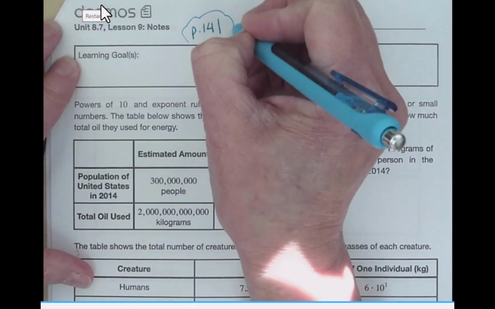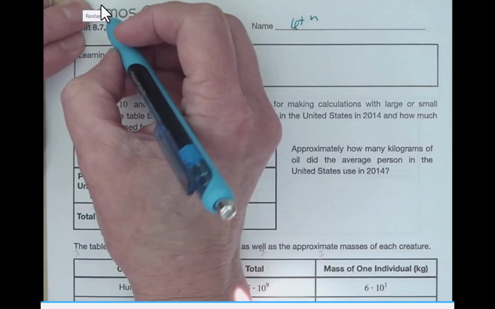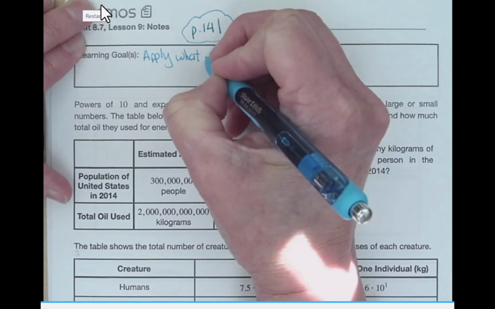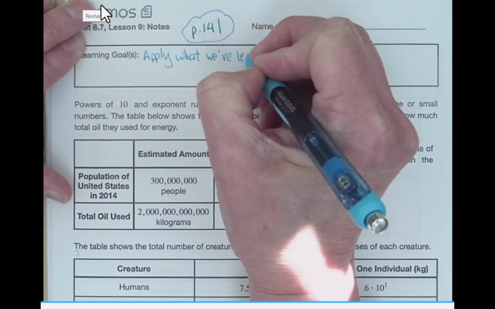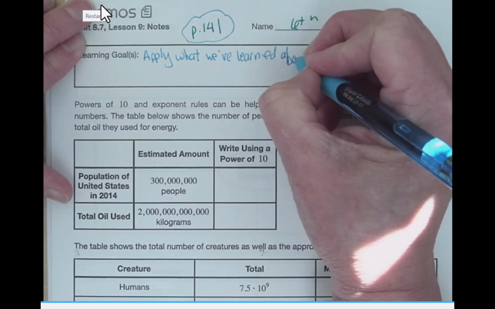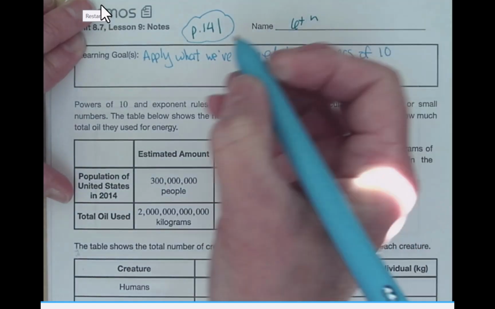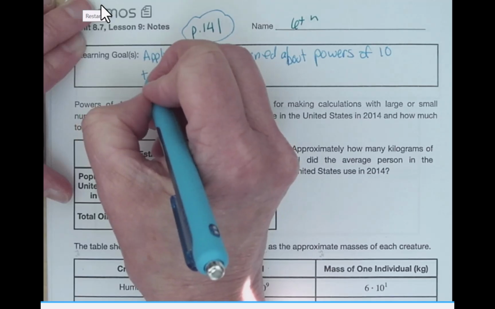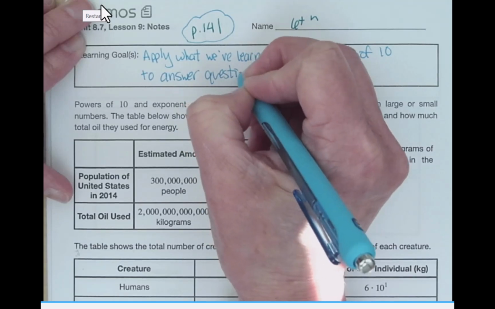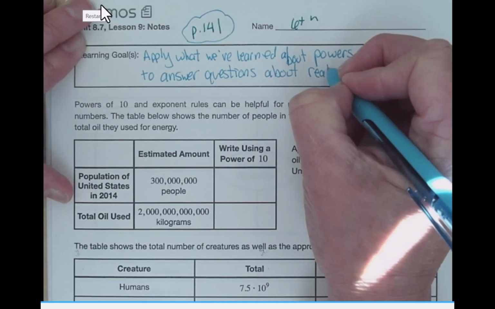All right, we're on page 141 in your notebook, and our goal is, like we said, to apply what we've learned about powers of 10 to answer questions about real-world situations.